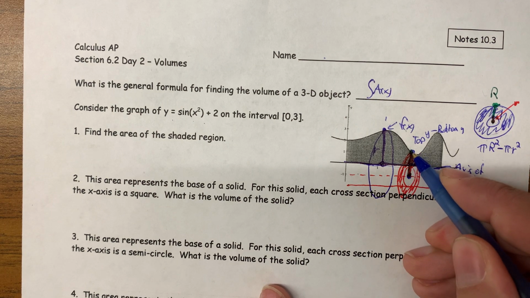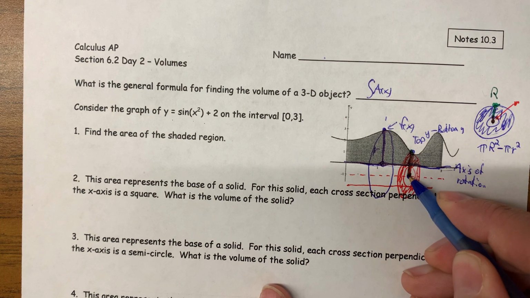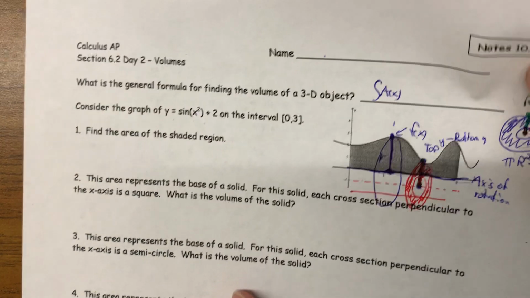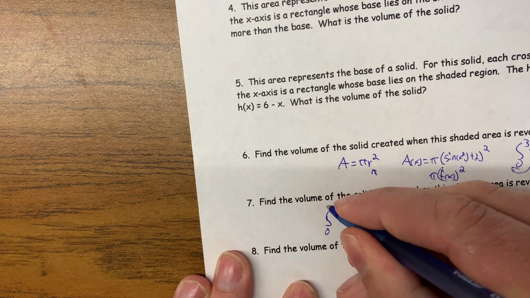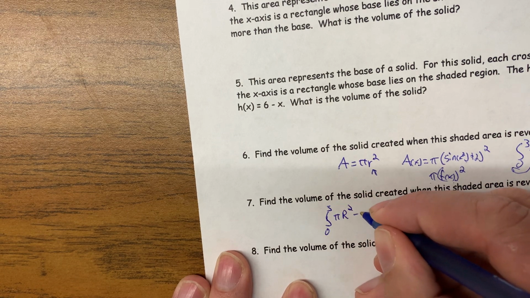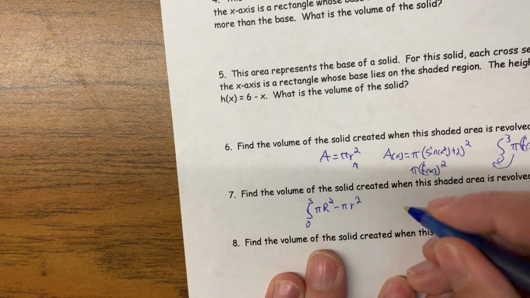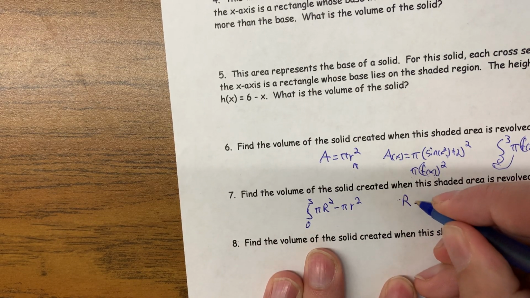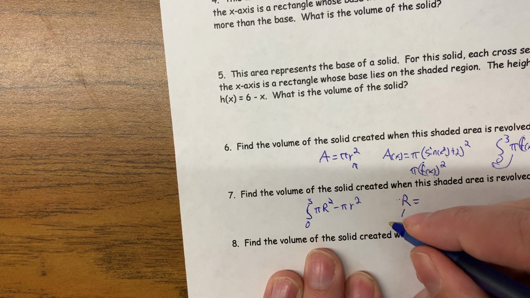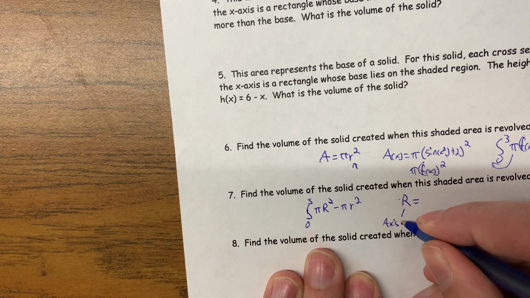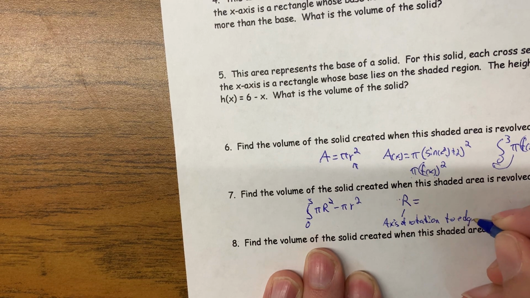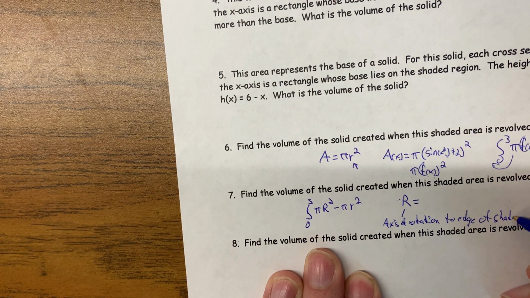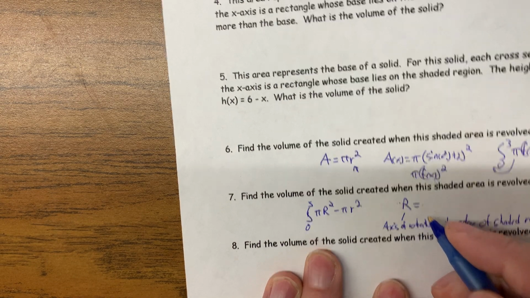So the top y value is f of x, and the bottom y value is -1. And so I'm going to write down here, this is going to be the integral from 0 to 3 of pi times big R squared minus pi times little r squared. And over here, I'm going to define what big R is. Big R is the radius from the axis of rotation to the edge of the shaded region. And it's always going to be the top y minus the bottom y.